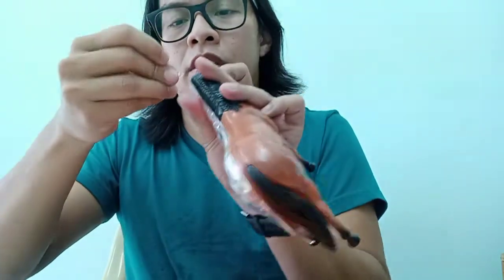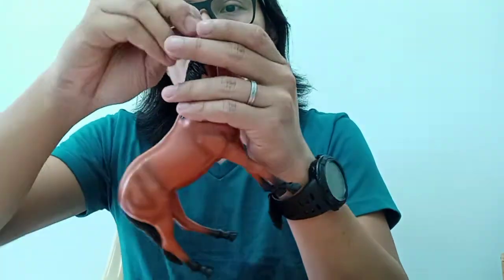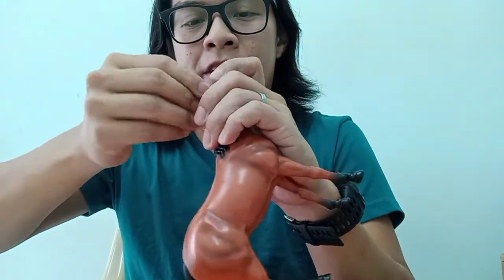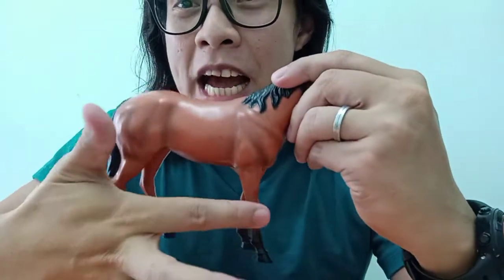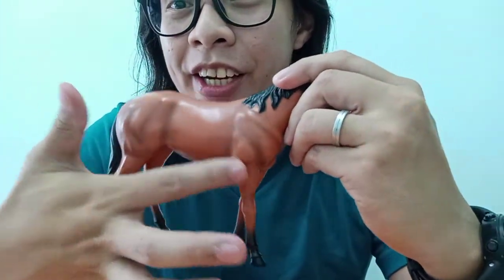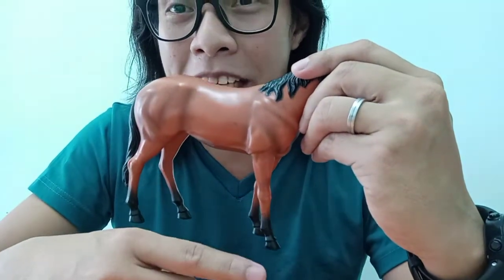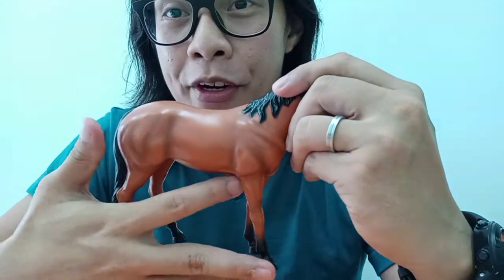Kapag sinabi nating proximal, malapit sa body. Okay? Kapag sinabi nating distal, malayo sa body. Proximal, malapit. Distal, malayo. Okay?